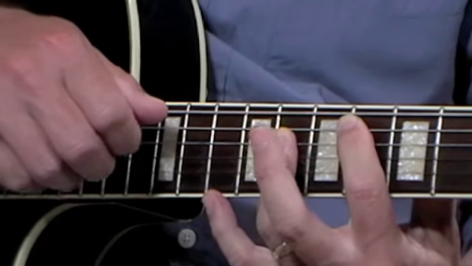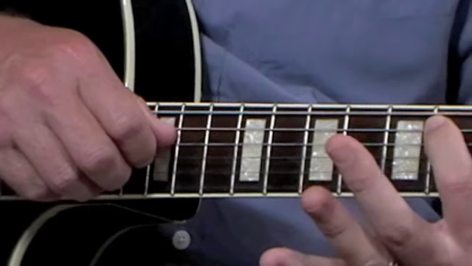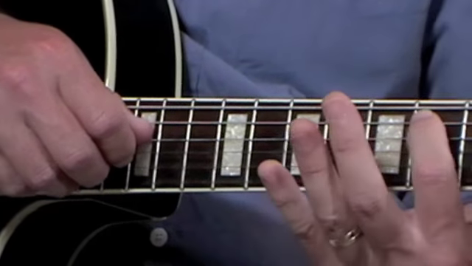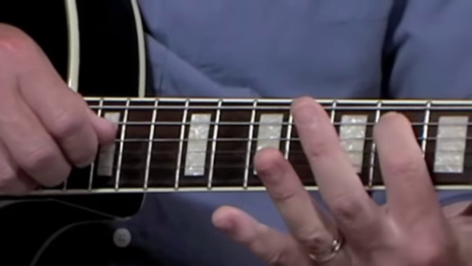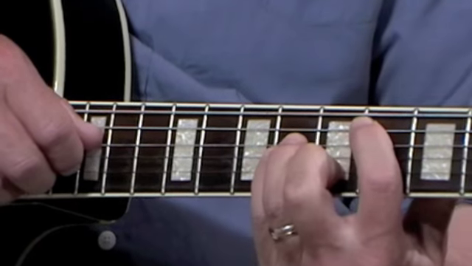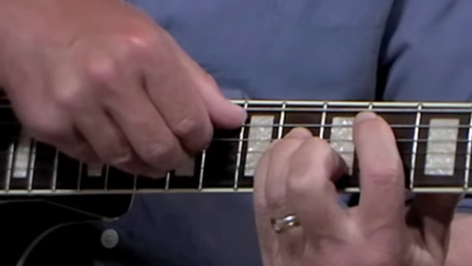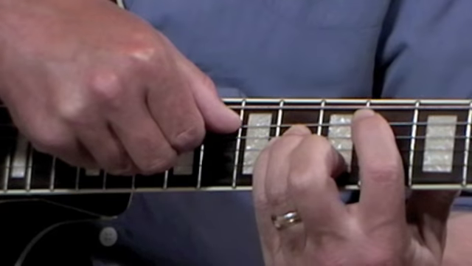Equally, I could use the minor shape at the 4th fret to play C sharp minor. So there's my C sharp and there's my minor shape. You recognise it as an A minor shape. Pluck the middle 4 strings.